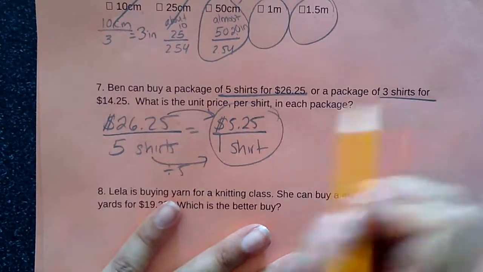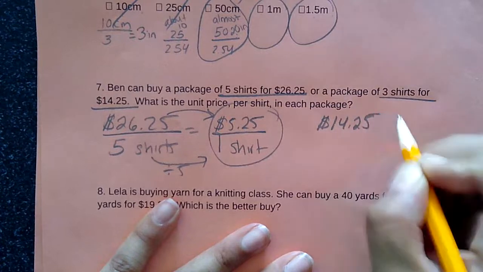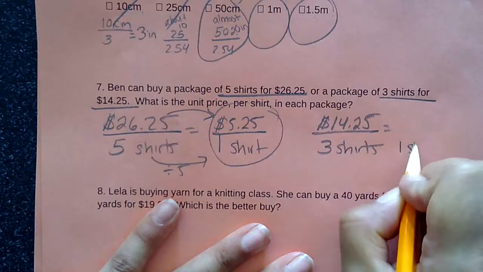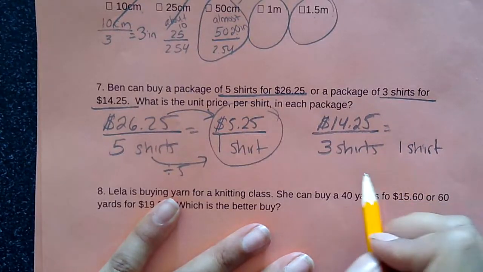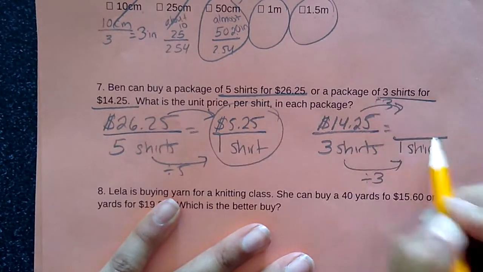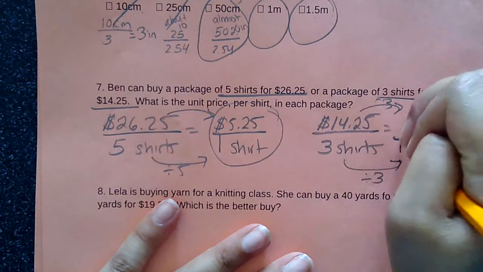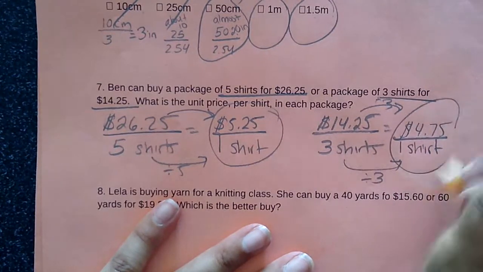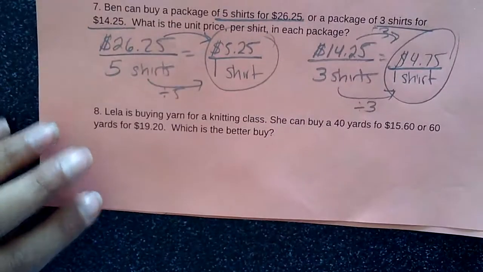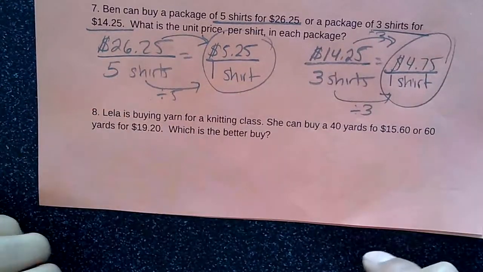I'm going to do the same thing with the next one. 3 shirts for $14.25. I want to know how much is 1 shirt because I want the unit price per shirt. Divide by 3. When I divide 14.25 divided by 3, I get $4.75 per shirt. So those are the 2 unit prices. The last question, I want to know the better buy. So I'm essentially doing the same thing, but then I'm going to pick which one is the better buy.